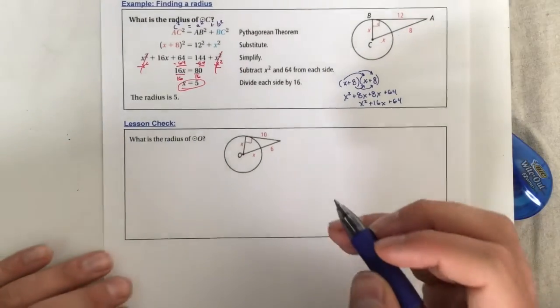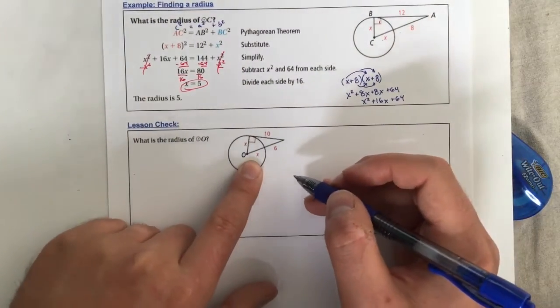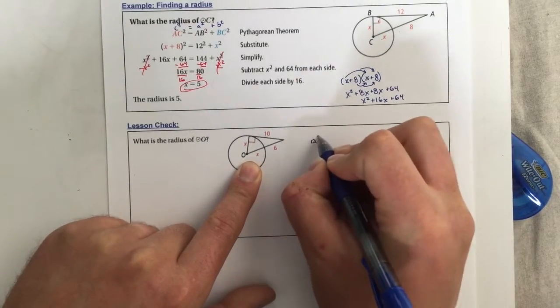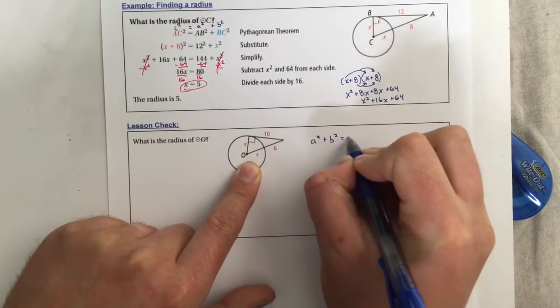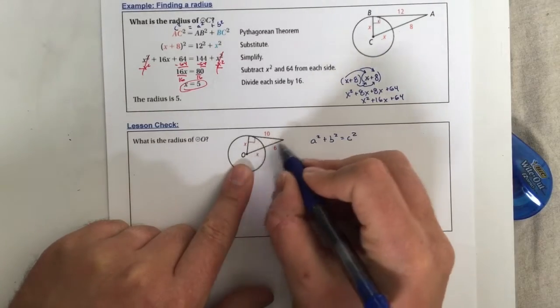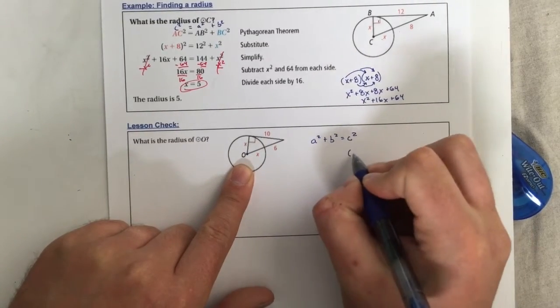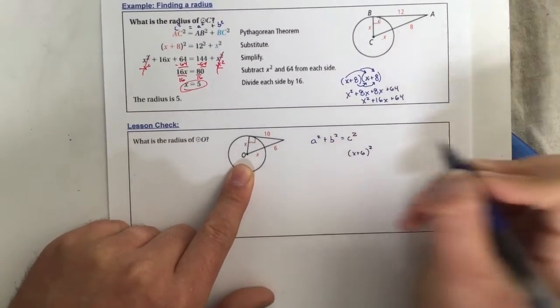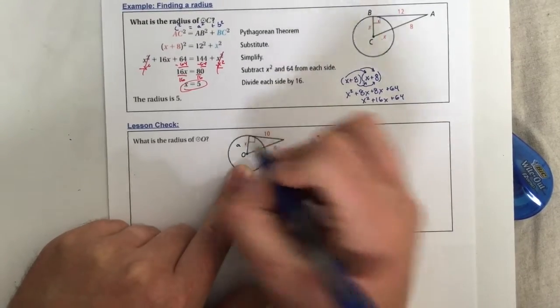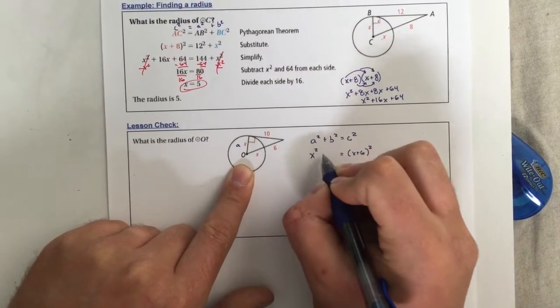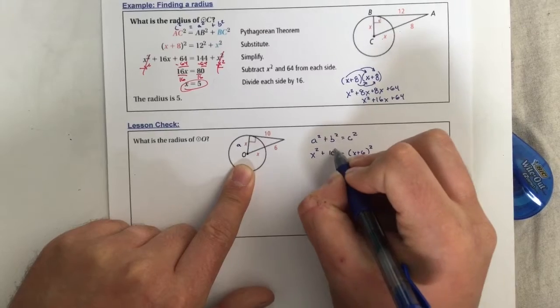Let's look at this example. If I'm going to use my Pythagorean theorem to solve this problem, I know that the hypotenuse is x plus 6 squared. I'm going to say that this x is our a and the 10 is b.